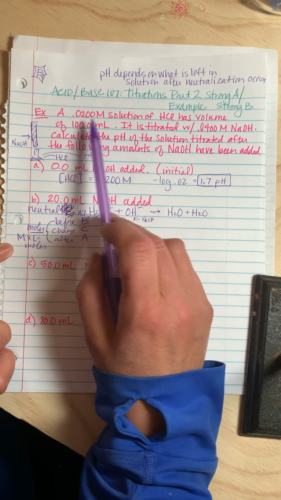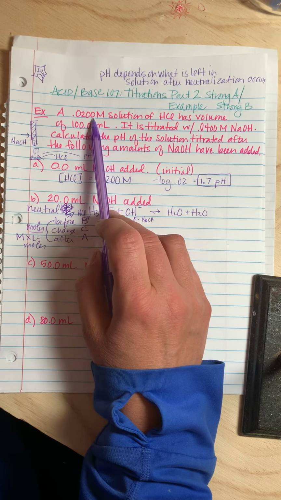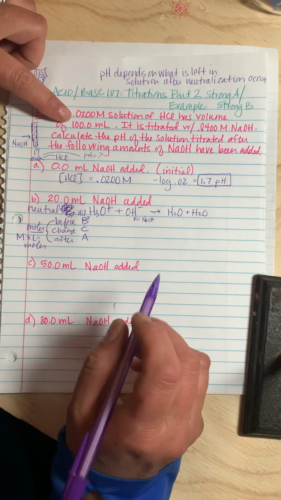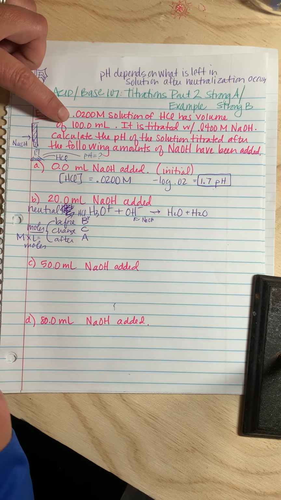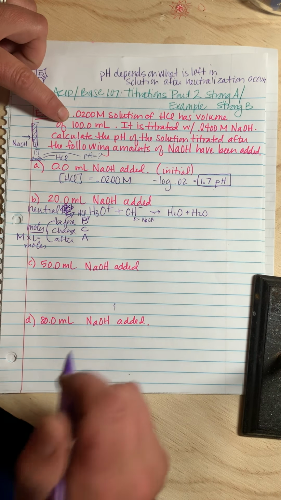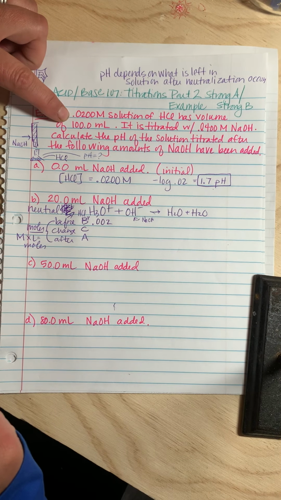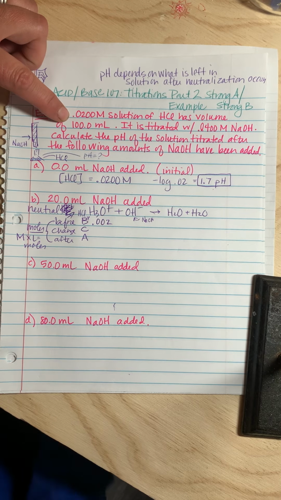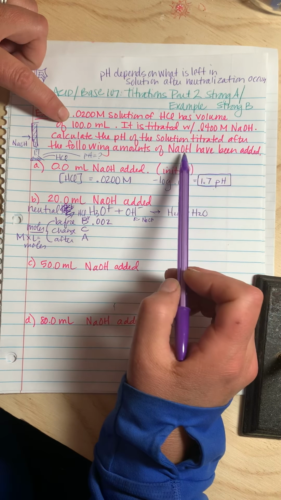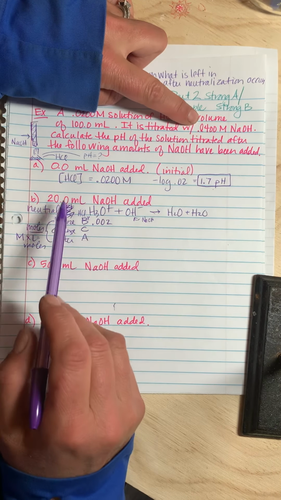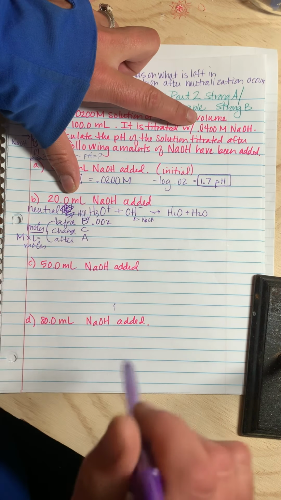Okay, so we have 0.02 molar HCl and 100 milliliters, so 0.02 times 0.1. And so for the acid, it comes out to be 0.002 moles. And the sodium hydroxide is 0.04, and we've added 20 milliliters.